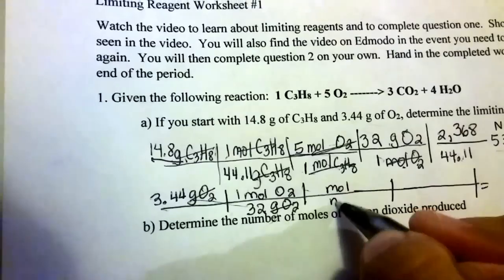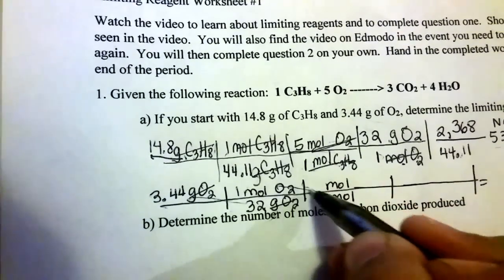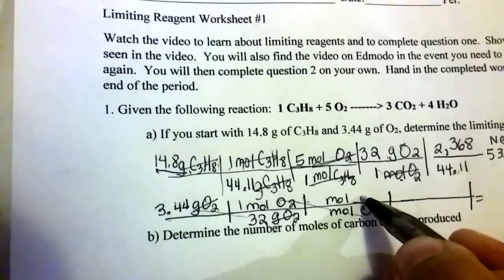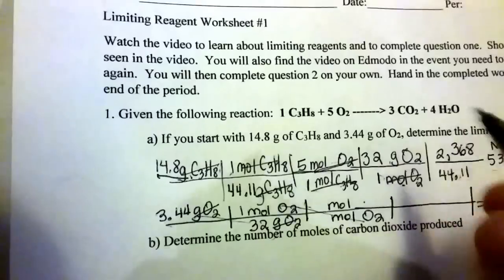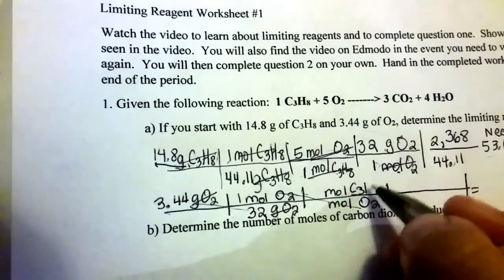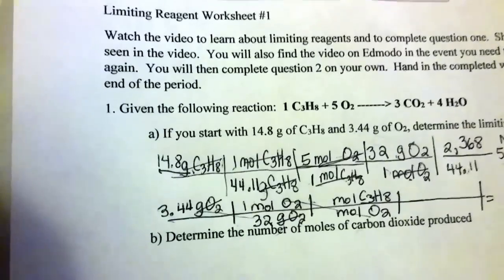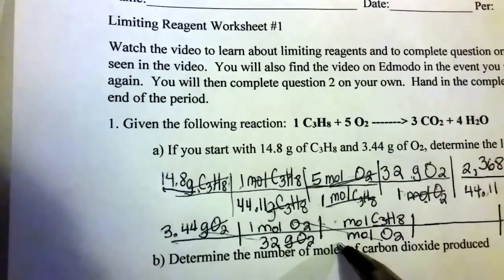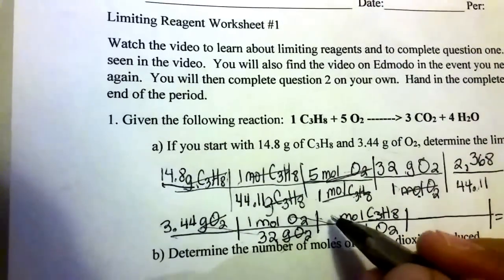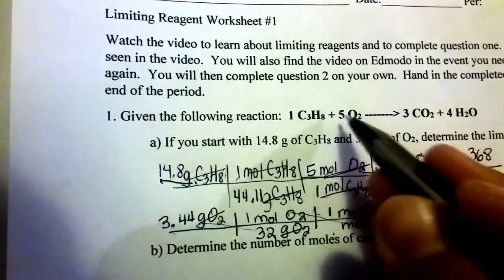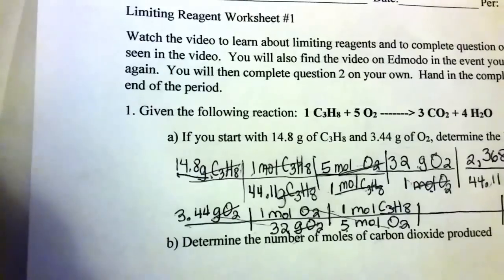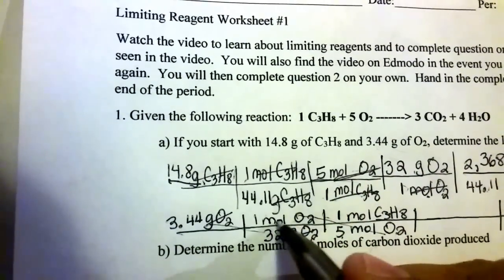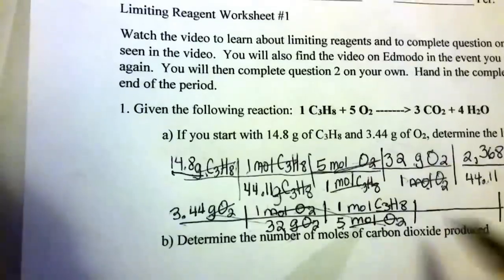So it's moles of O2 over moles of the other substance we're working with, which is propane, C3H8. These numbers are going to be the coefficients. Propane is 1, so we put a 1, and oxygen is 5, so we put a 5. And again, moles of O2 cancels with moles of O2.